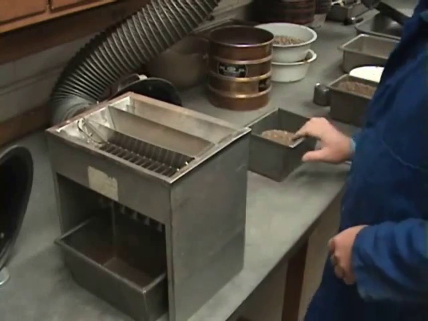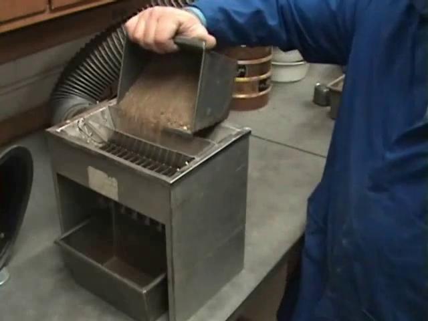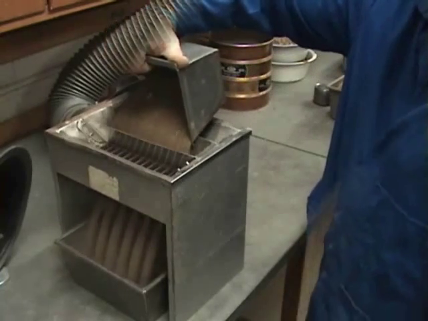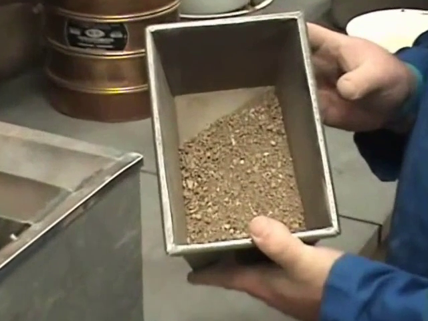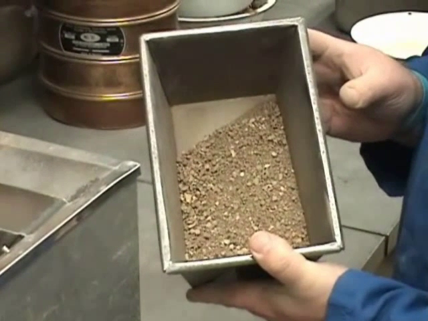Then again pour the remaining sample into the splitter and repeat until you have the desired sample. This is approximately 500 grams of -4 material. You will perform the wash test on this sample.